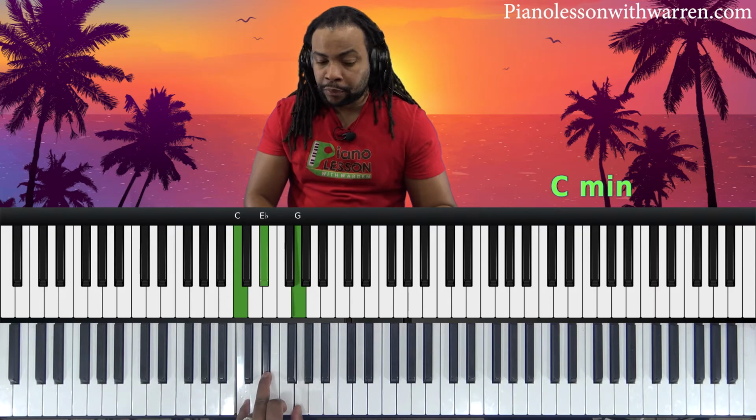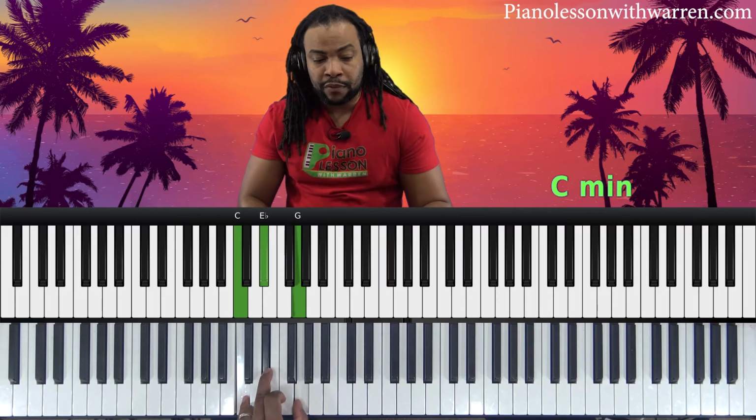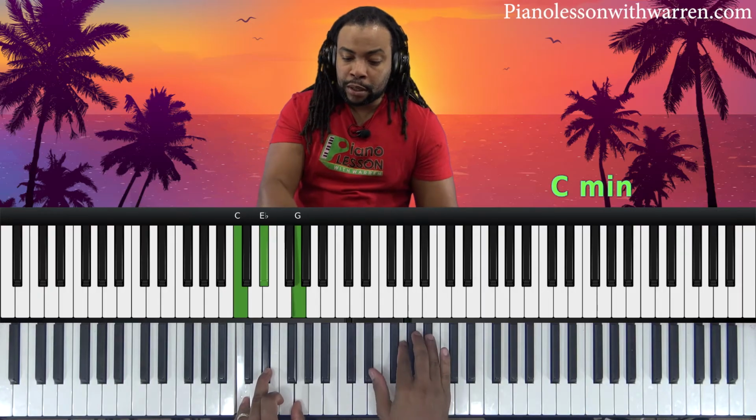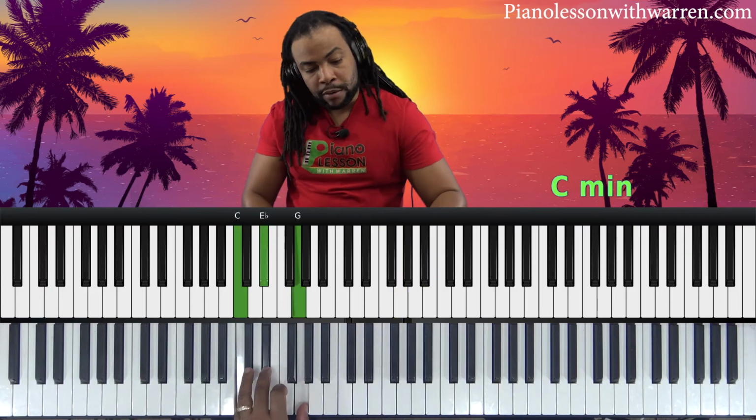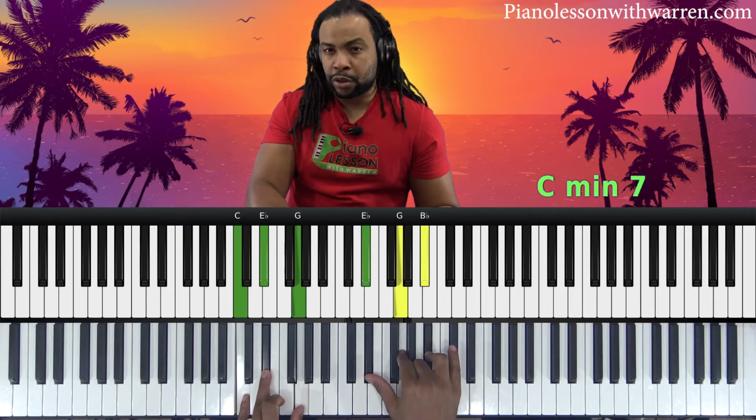So the formula for minor 7th chord is minor chord in the left hand, then find a chord that is a minor third away or a chord that's built on the middle note of that minor chord in the left hand, and we're going to make it a major chord. Minor over here, major over here, and you get a minor 7th chord.